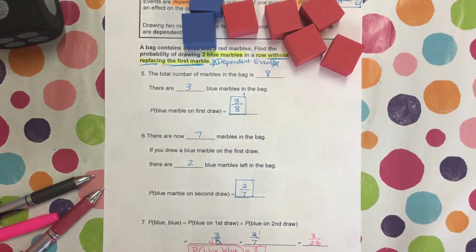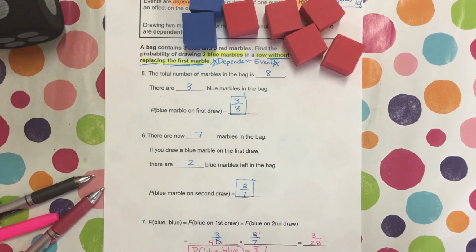So that's pretty cool. We're going back and using that fundamental counting rule, and we talked about 2 different types of probabilities, independent and dependent.